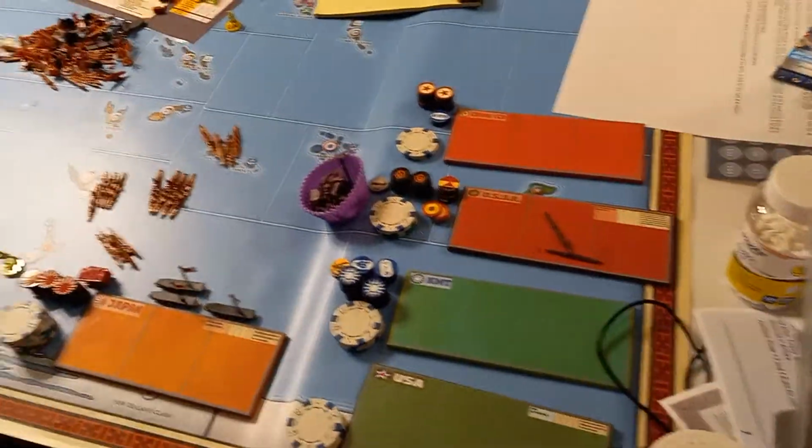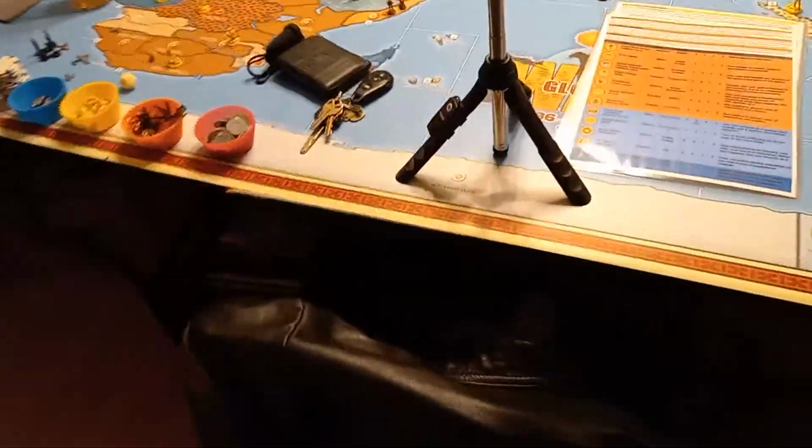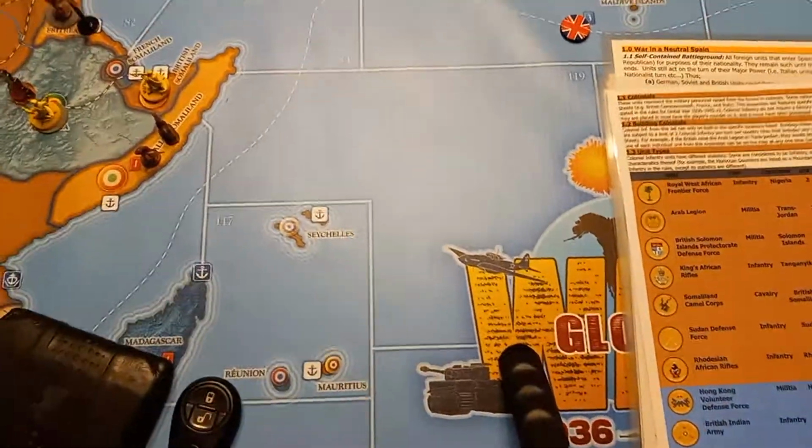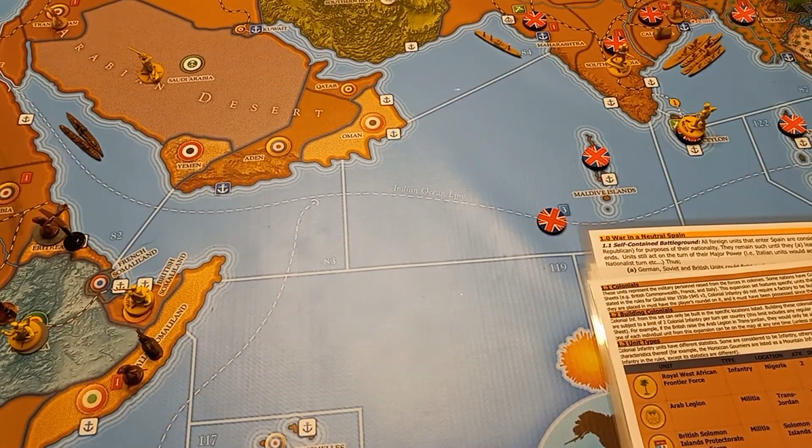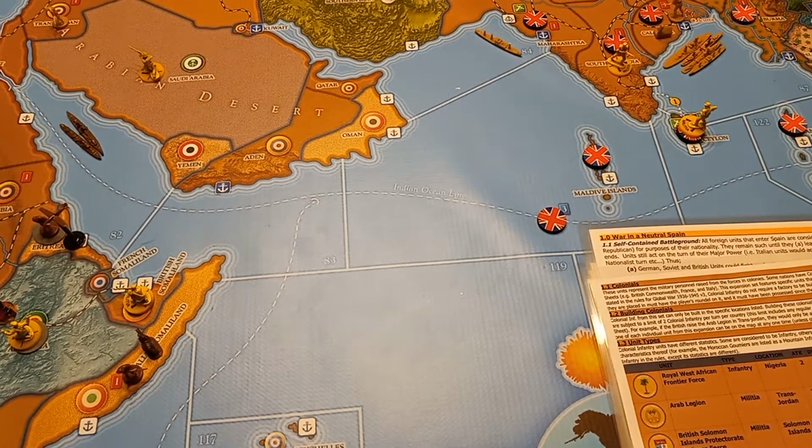So I find all this to be very nice and organized. This helps me play the game quicker, helps me keep focused on what I'm trying to do, and go through my turn.